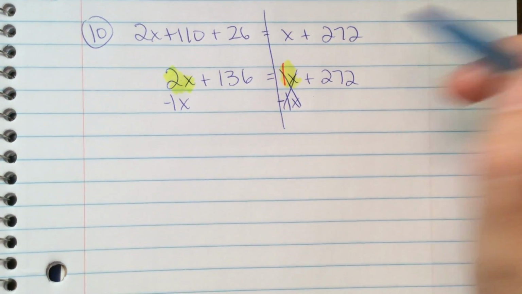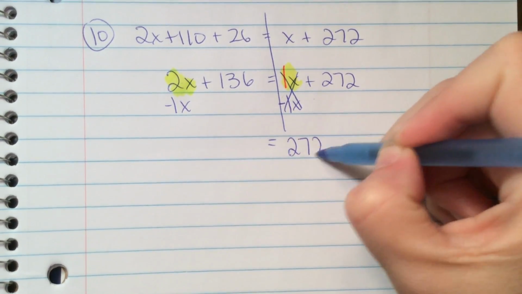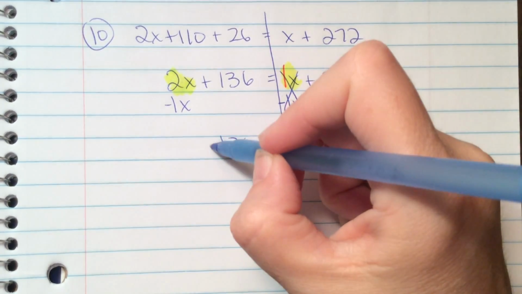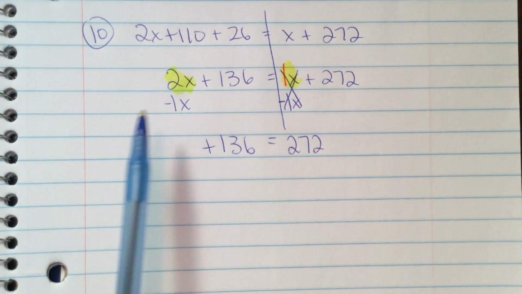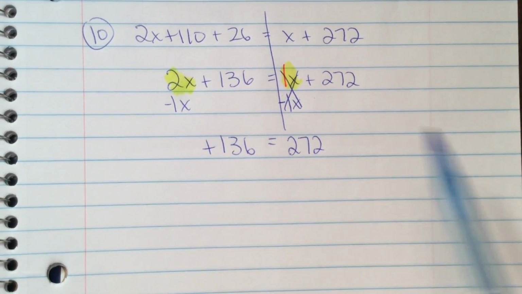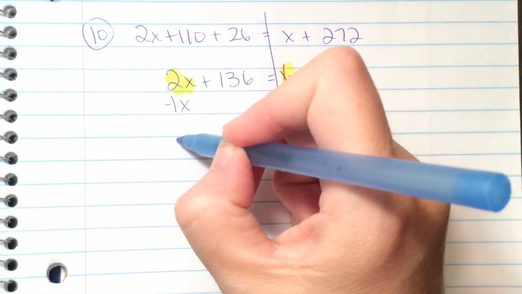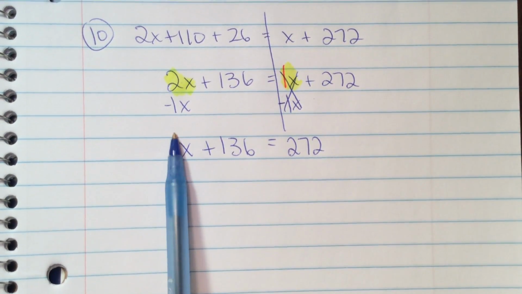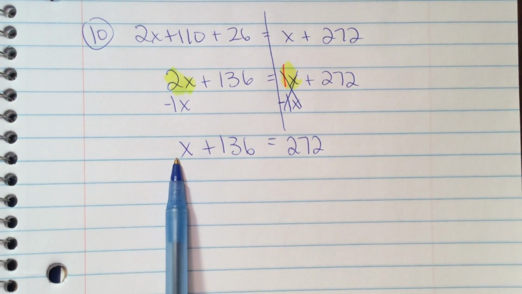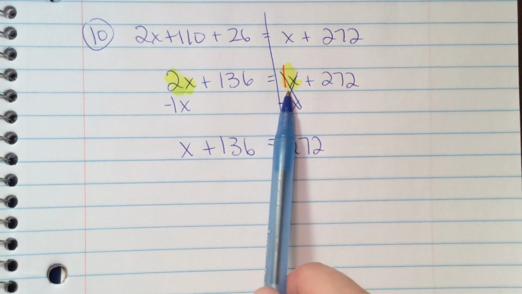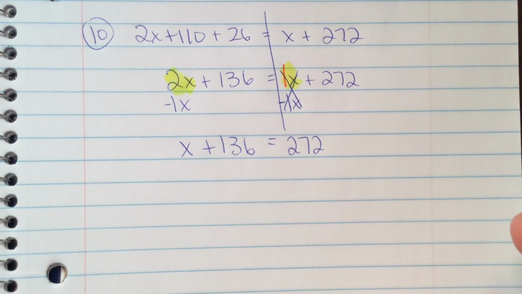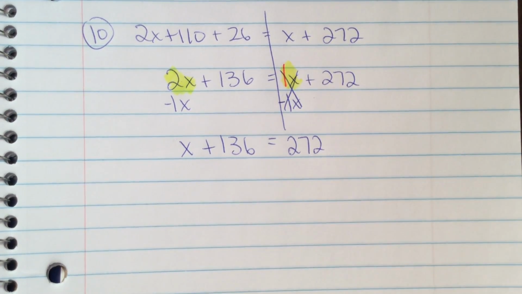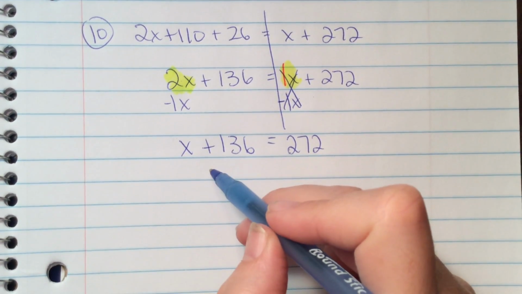This side will go away. Then we'll get 272 left over here. On this side, we'll keep the 136. And then I have 2x minus 1x, which is going to be 1x. I can either decide to write the 1, or I can leave it off. And that's your choice. If you want to write the 1, you can, or you can leave it off. Just like over here. They didn't write it, but we decided to write it in. Sometimes it's useful, sometimes it's not necessary. I'm not going to write it this time, but it's okay if you wrote it, don't worry about it.